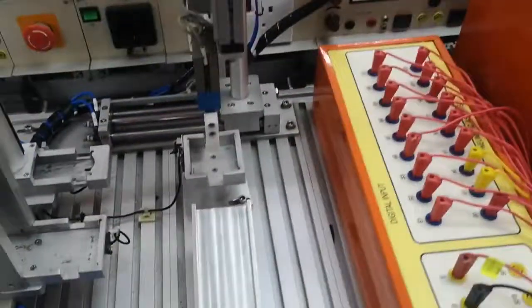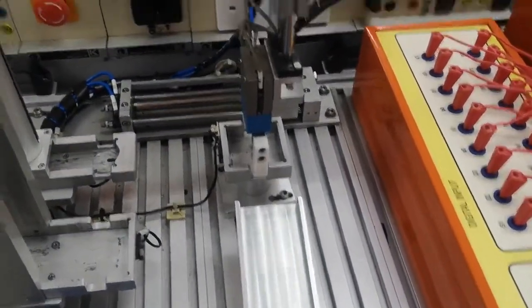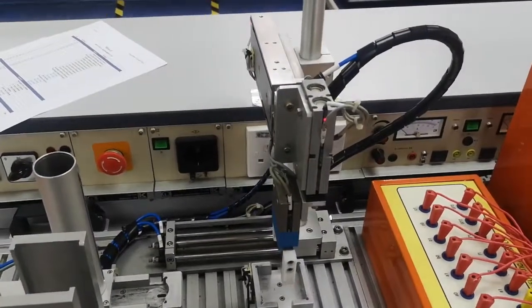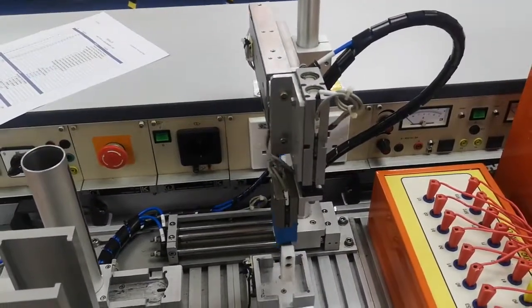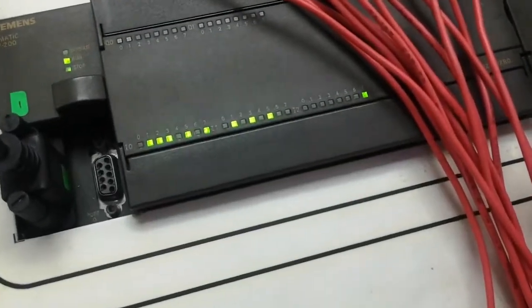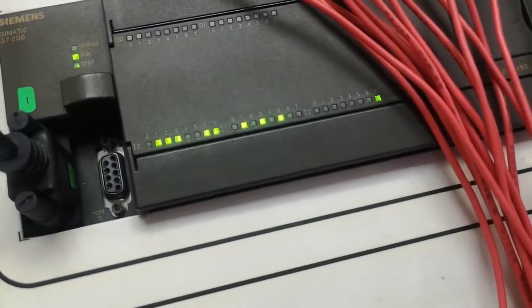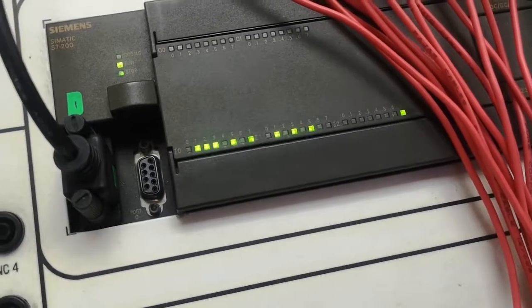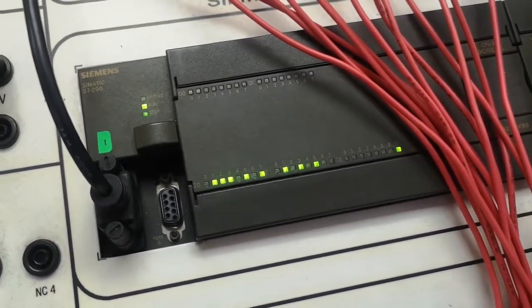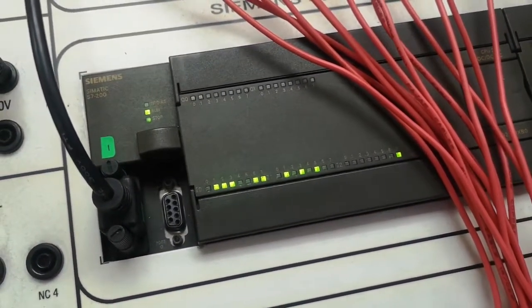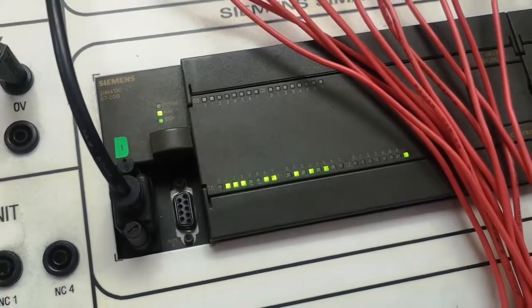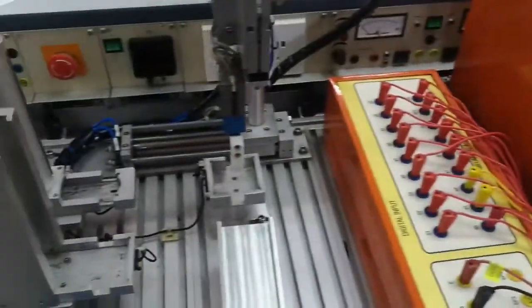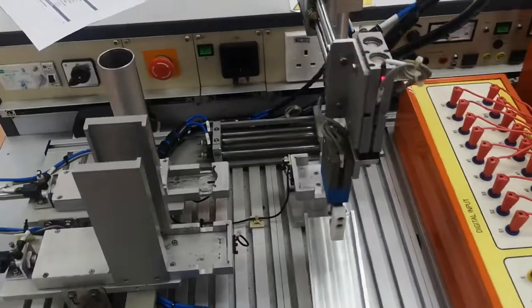Now on to the next one, the Z-axis, Z-retract. Where will the sensor be? Play around with this. This one is I0.5 for retract, I0.6 for extend. Next, the Y-axis.